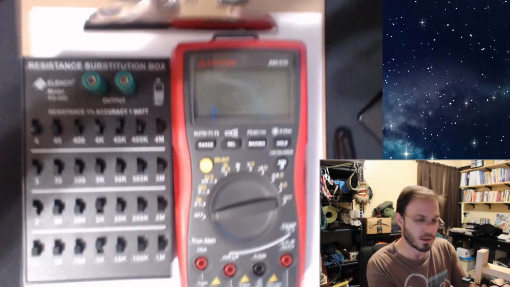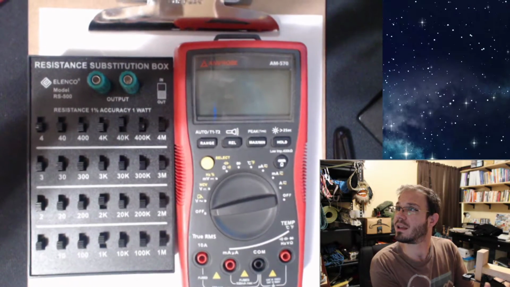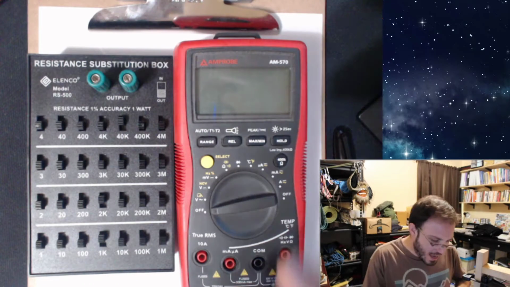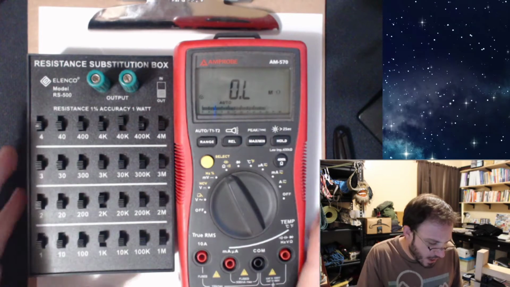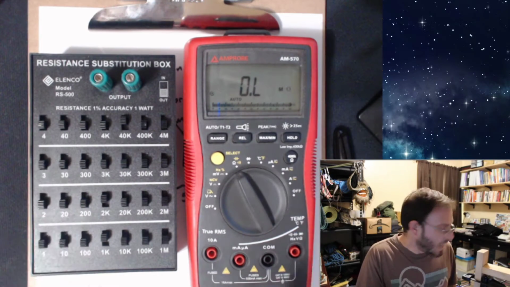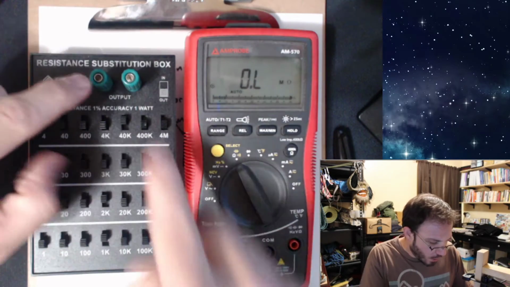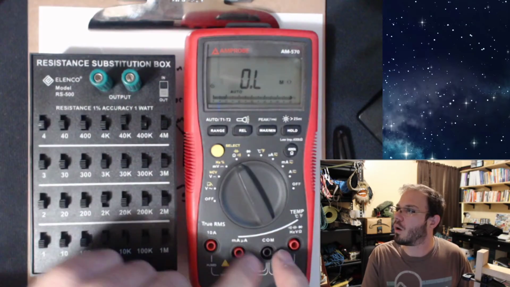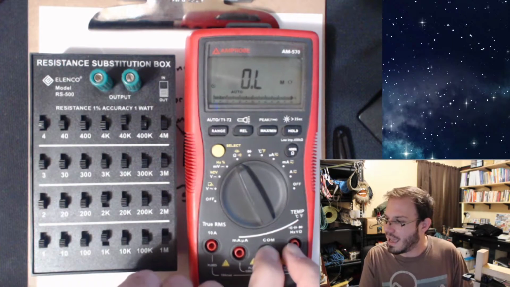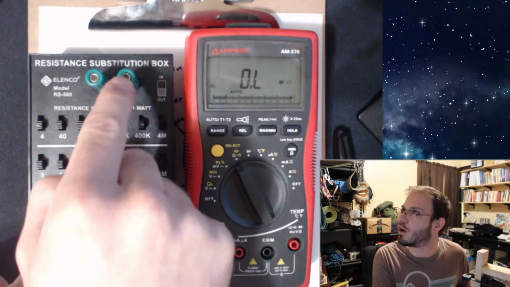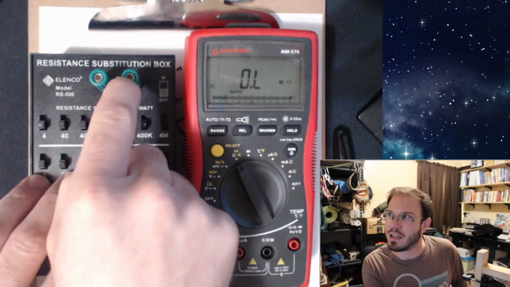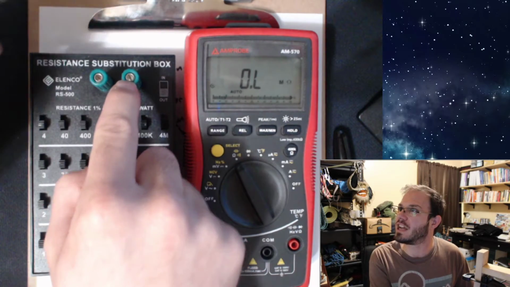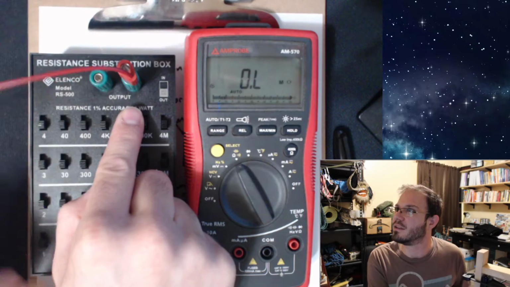In fact, let me zoom out a little bit. There we go. And by zoom, I mean physically move my camera further away. And let's go ahead and set this up so it is reading ohms. The resistance that this substitution box provides is between these two terminals. So I need to connect those to these two terminals. And I have cables that go from these; these are called banana jacks and banana plugs. In fact, here's what a banana plug looks like. Here's a banana jack, and the two connect with each other.